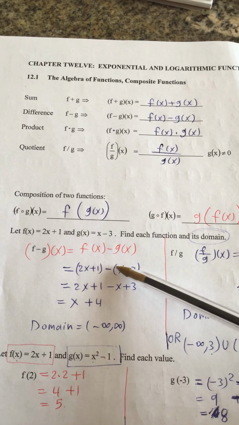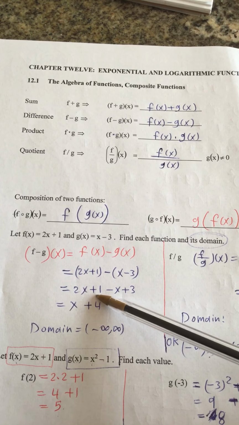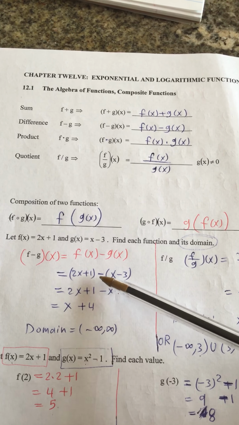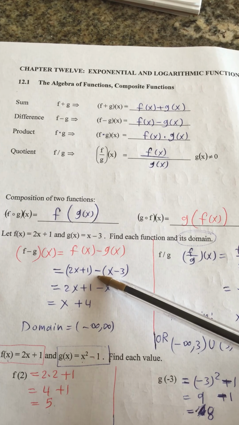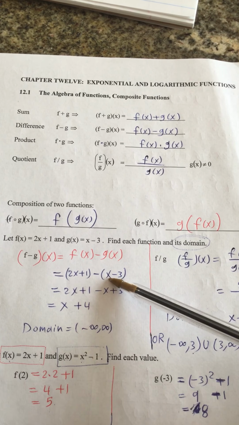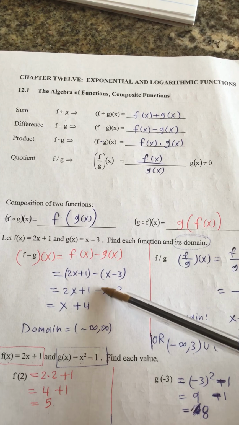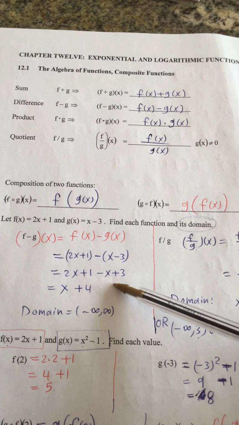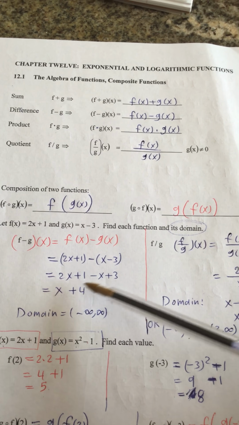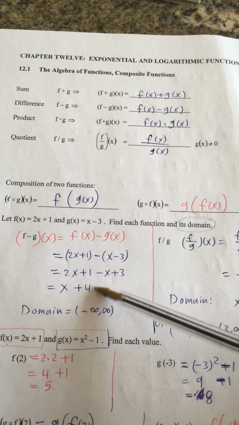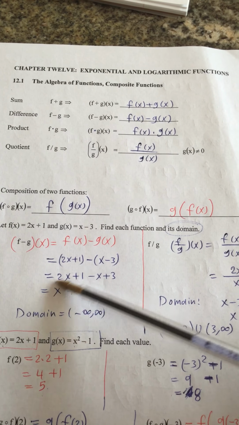Simplify, just remove the parentheses, so 2x plus 1. This negative is multiplied by x minus 3, so this negative means negative 1. Use the distributive property: negative 1 times x is negative x, negative 1 times negative 3 is positive 3. Then combine like terms: 2x minus 1x equals x, 1 plus 3 equals 4. So this is the difference of two functions.